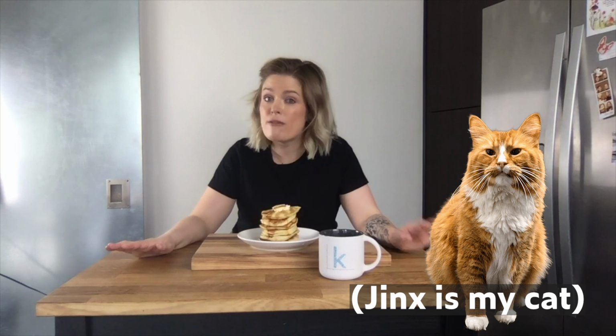Okay, y'all, these pancakes are gonna be amazing. They're perfect. There's nothing not to love. In fact, I bet these pancakes are so good that even Jinx loves them. And Jinx doesn't love anything.